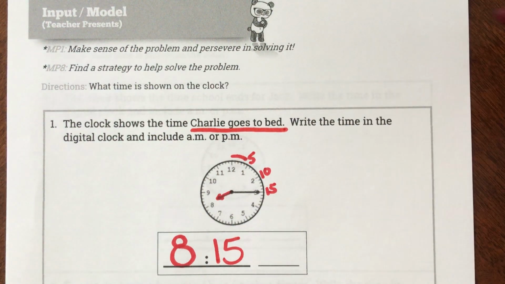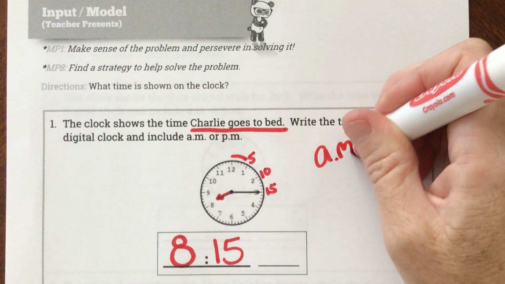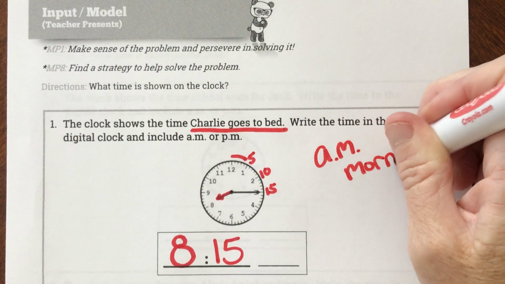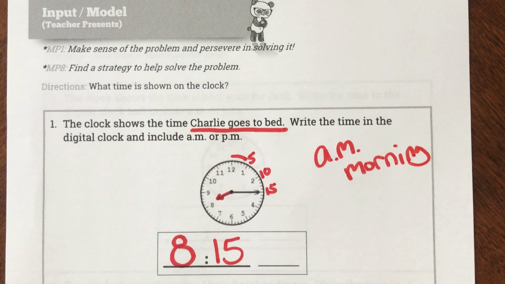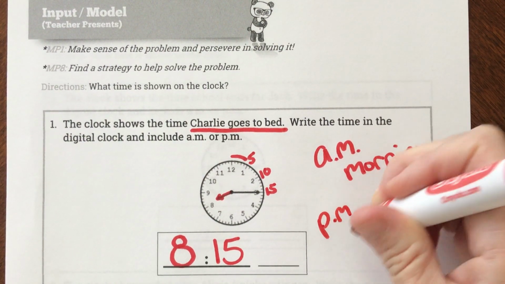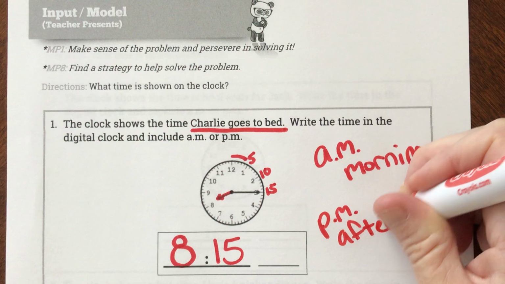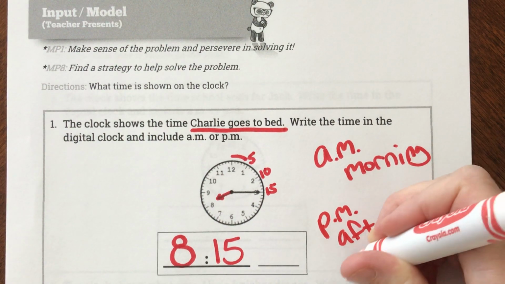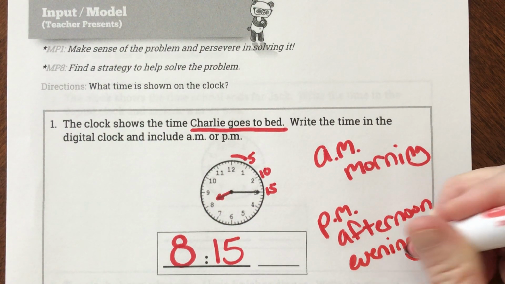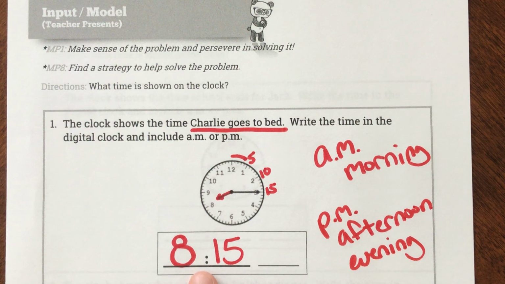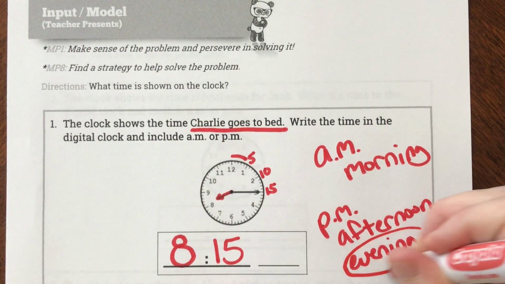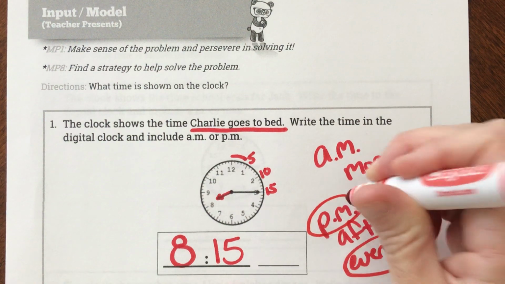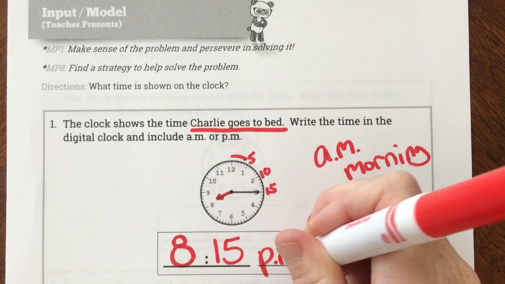Charlie goes to bed. AM means morning, and PM means afternoon and evening. So which one would make sense for Charlie to go to bed? At 8:15 in the morning or 8:15 in the afternoon or evening? I think in the evening, which would tell me it's PM.